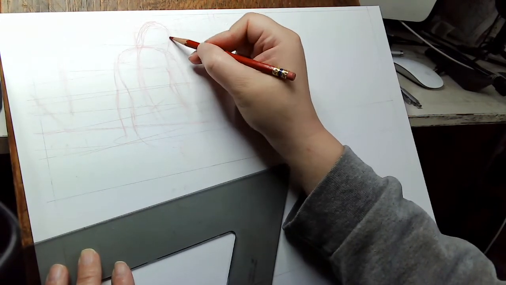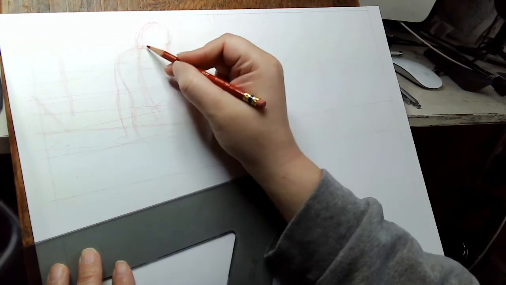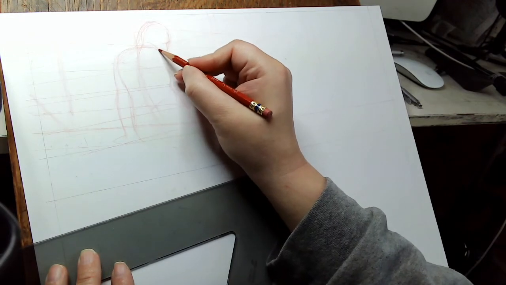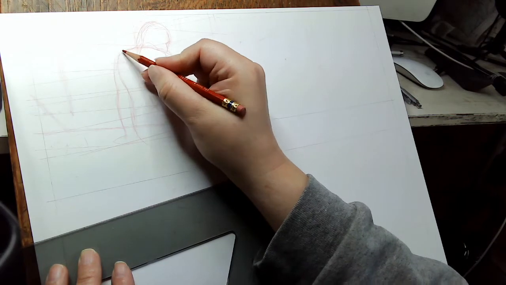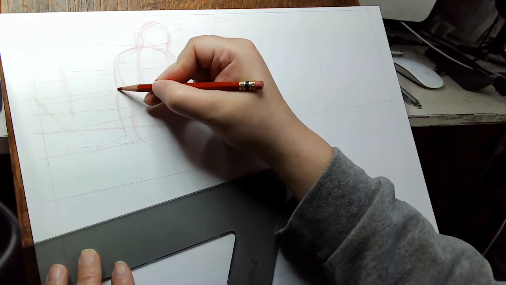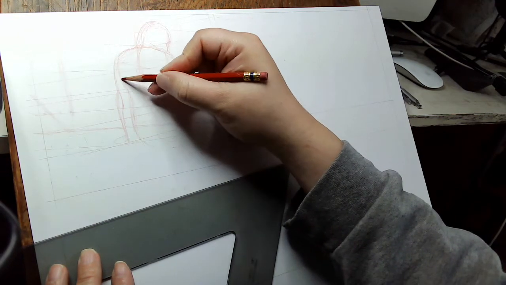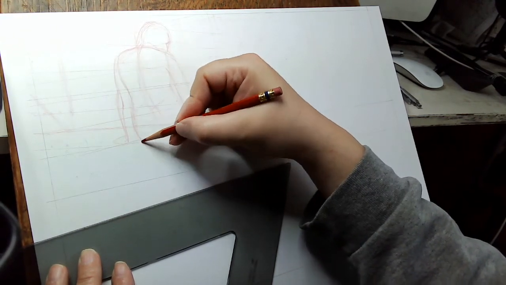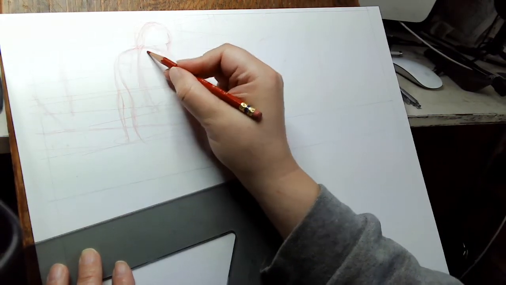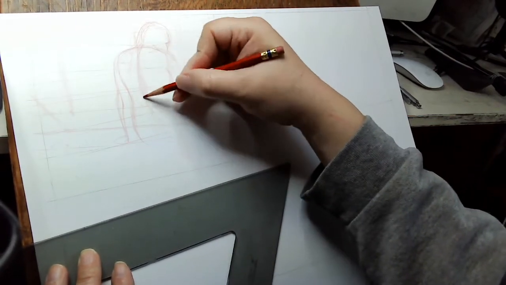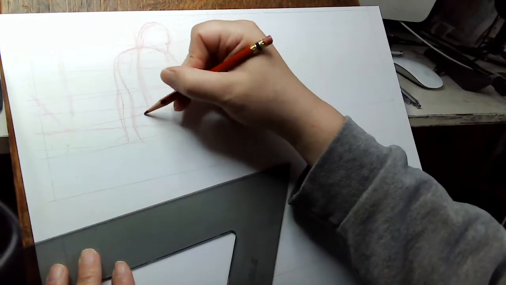That's what's most important. And you need to have her head underneath her hair so you can help get the shape of the hair right. And the scapula. Tilt of her hips.